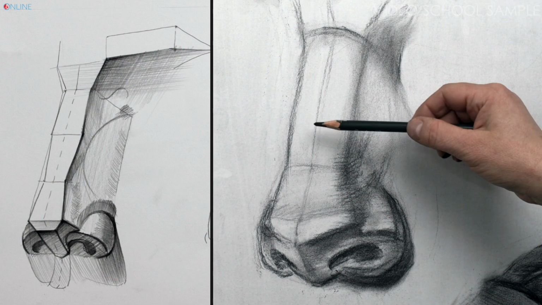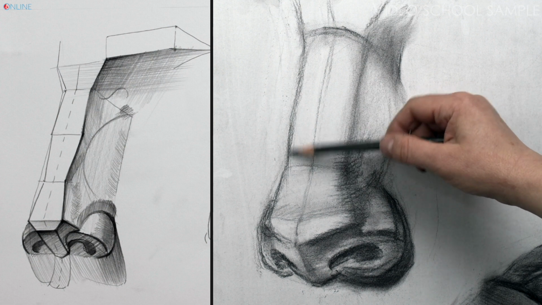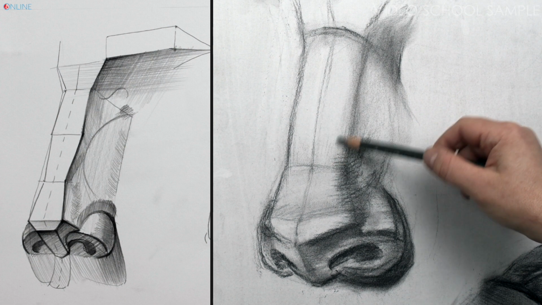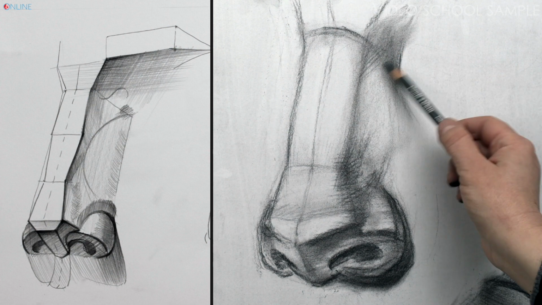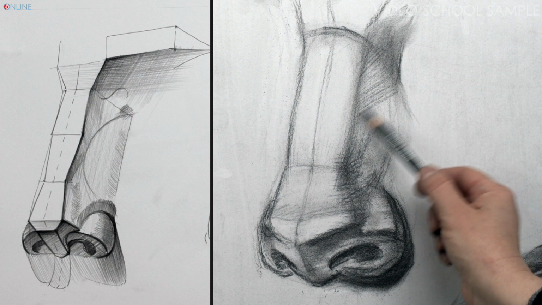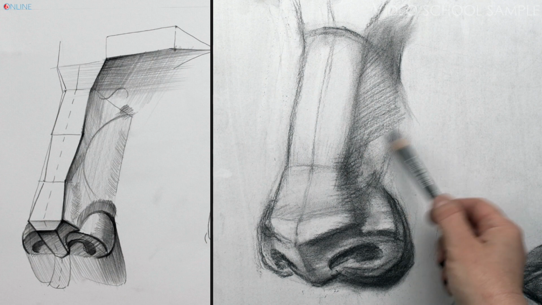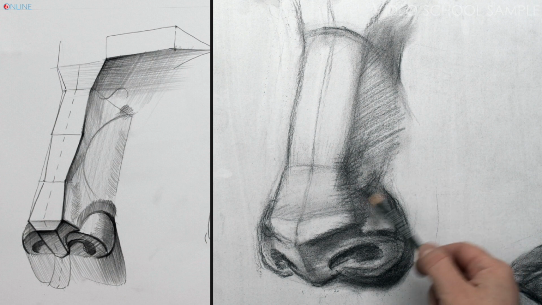And as you see, I'm working on the connection between the side plane and the center plane, because this plane is closer to us, so we need to make it more contrasting. And here we have a bit of the shadow.